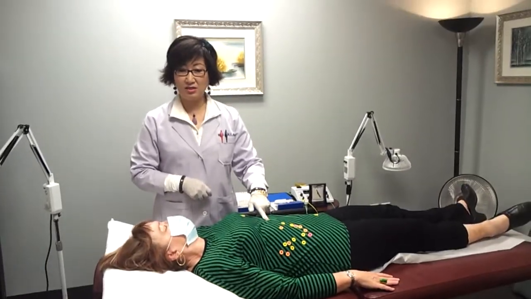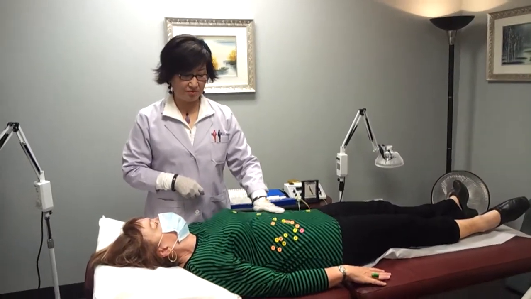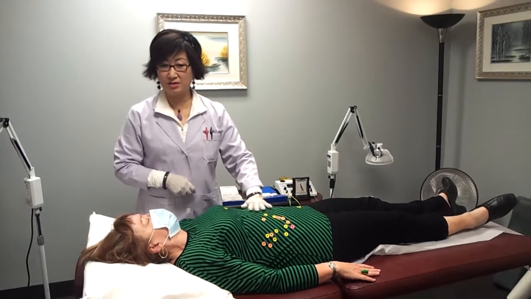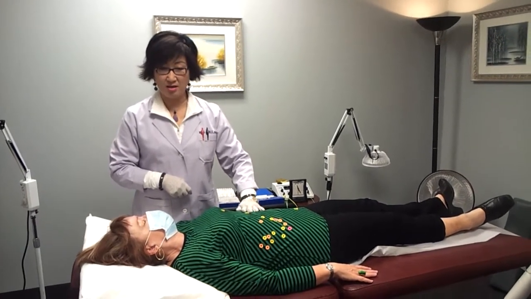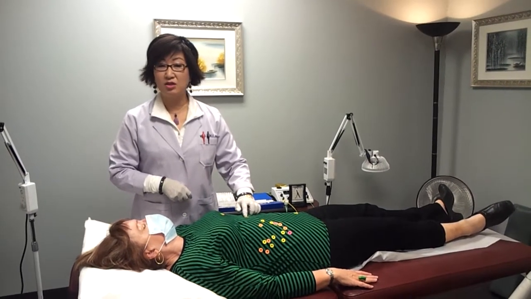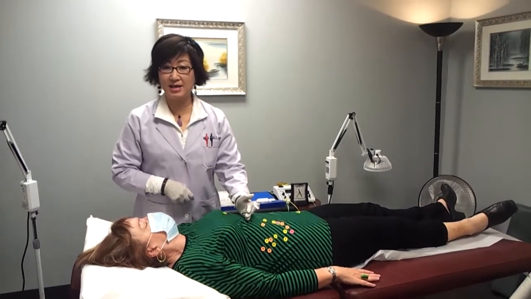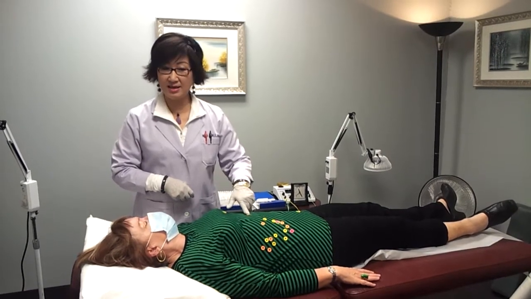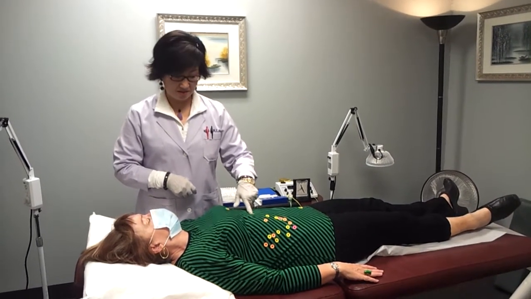I tested her body even though she did not realize any symptom around these areas. The body brain said that she has the same cancer cell problem at the transverse colon, and that is the exact spot.